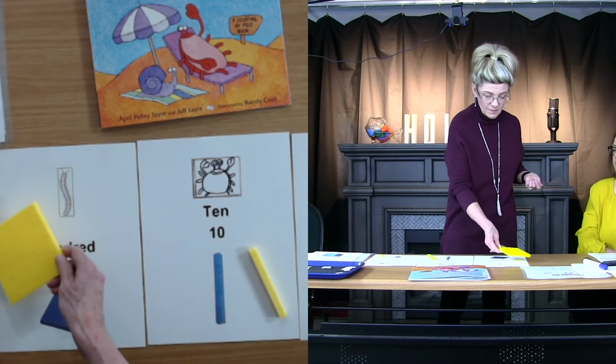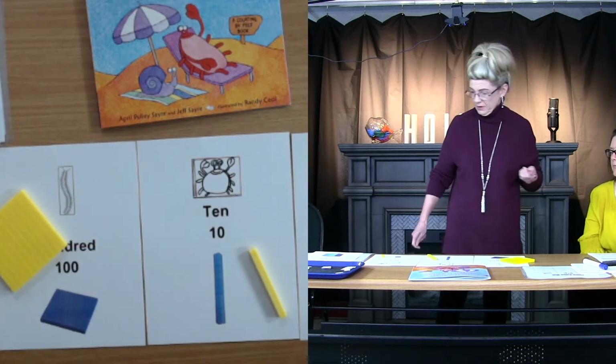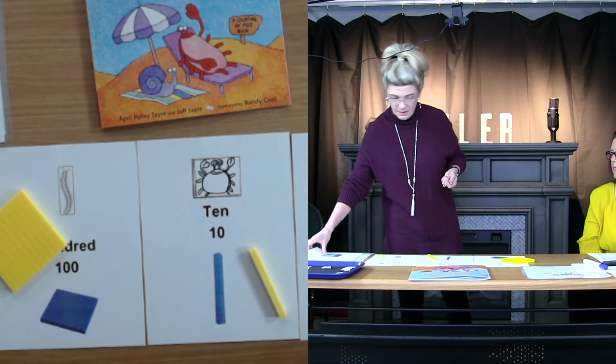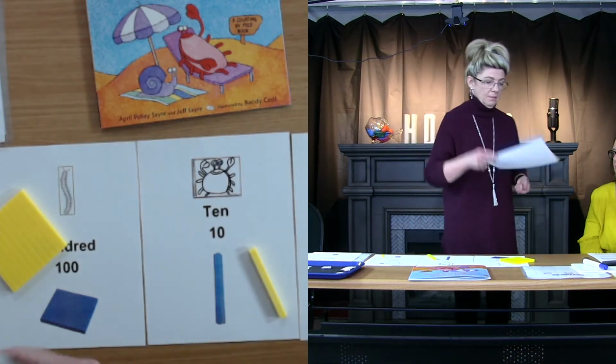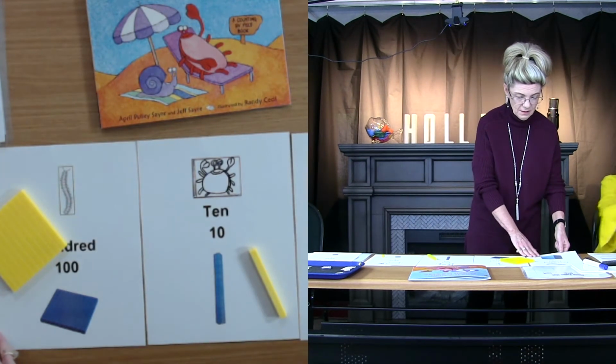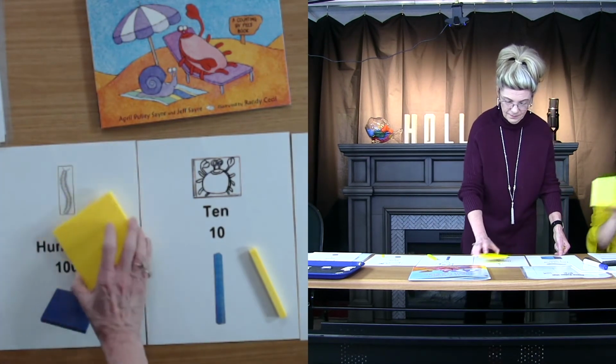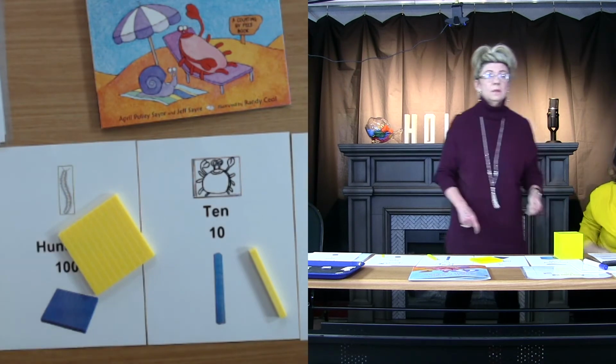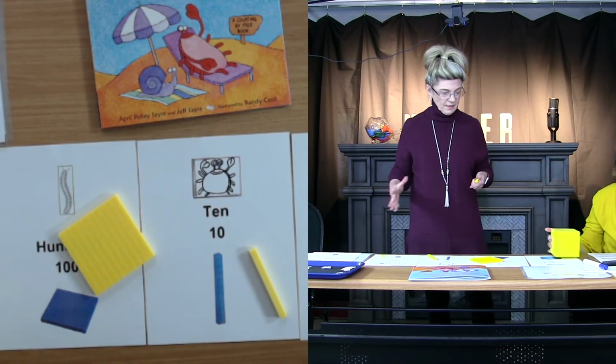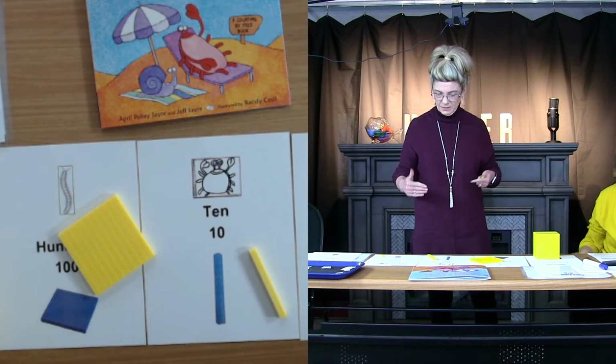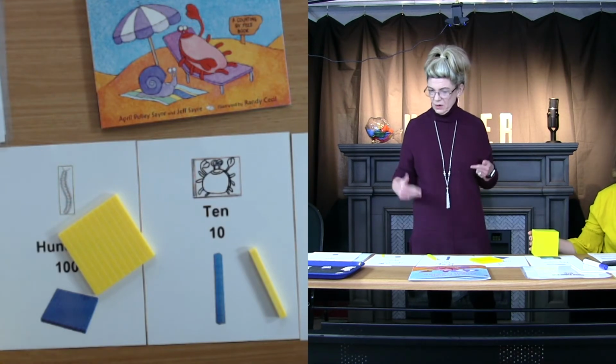And then, of course, the flat for 100. And then we have the millipede, which stands for the 1,000. Of course, we're going to link these all together and have the kids become familiar with what the symbols look like and what their values are, and we're going to build.